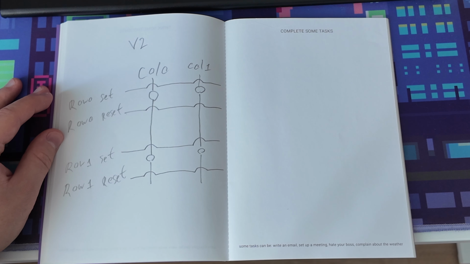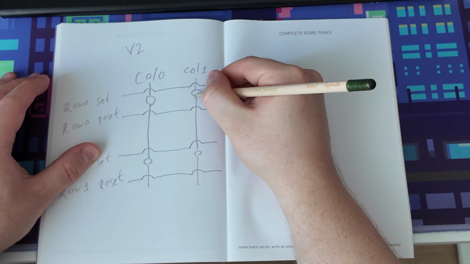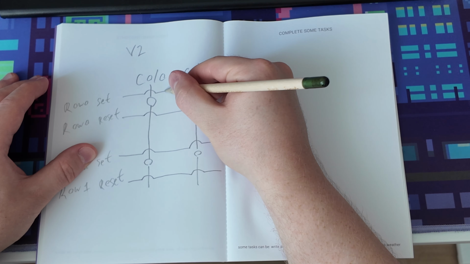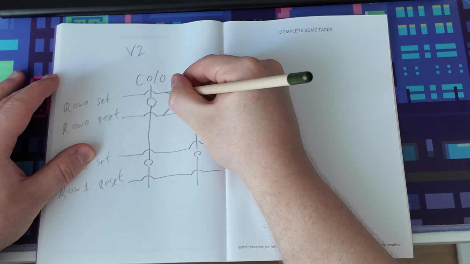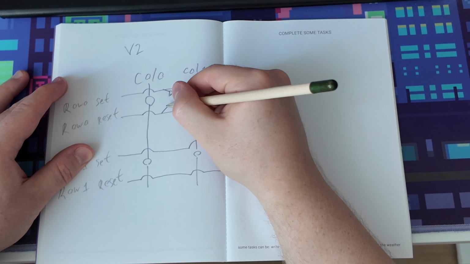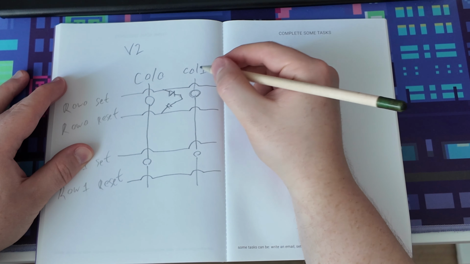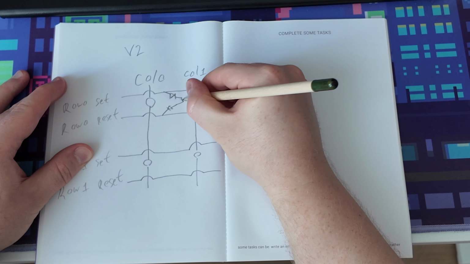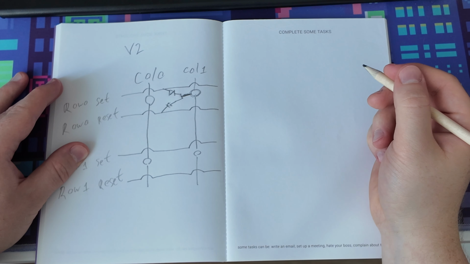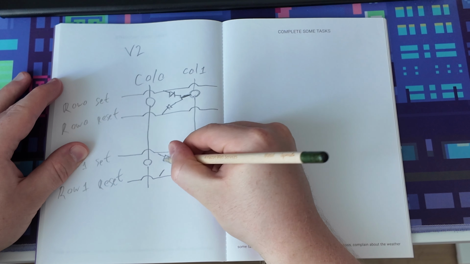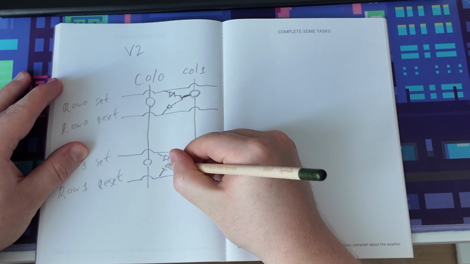Also, each dot has a set of diodes now. So let's say for this dot, row 0, column 1, we have one diode here and one diode here. They are connected and they are connected to the dot this way. The same goes for all the other dots.